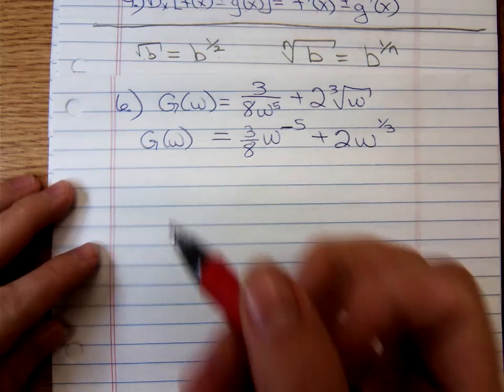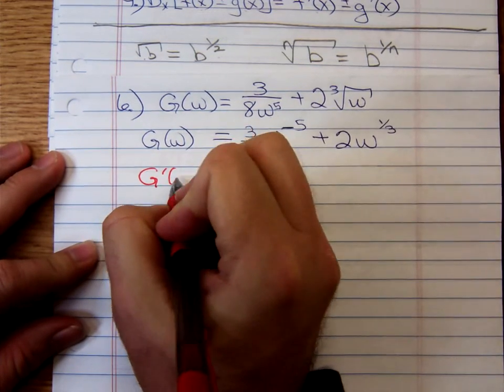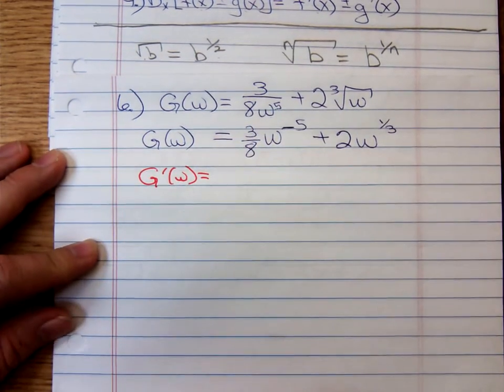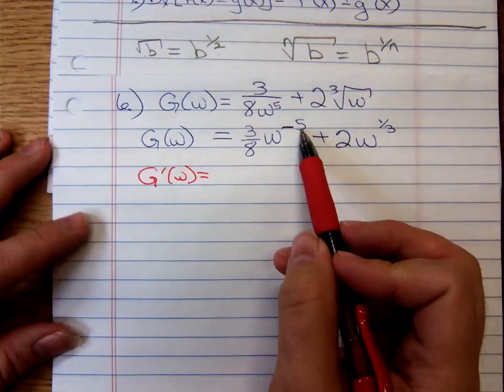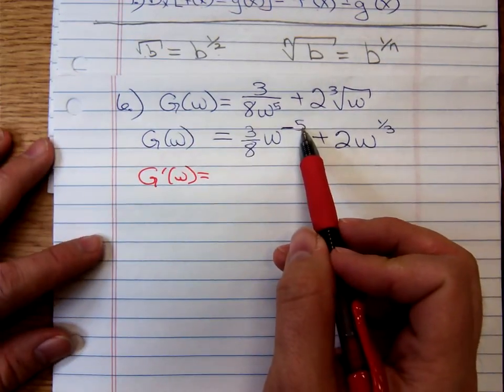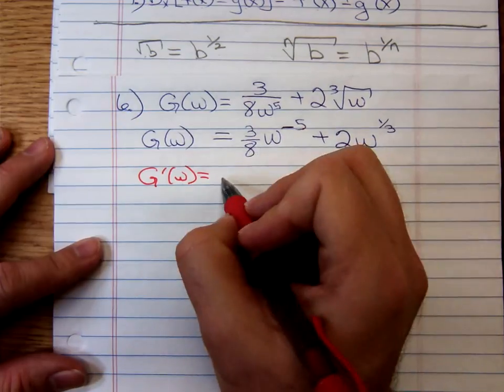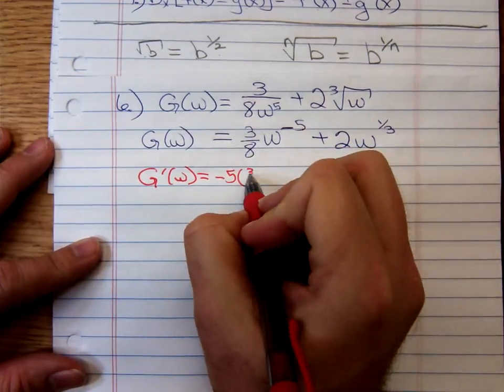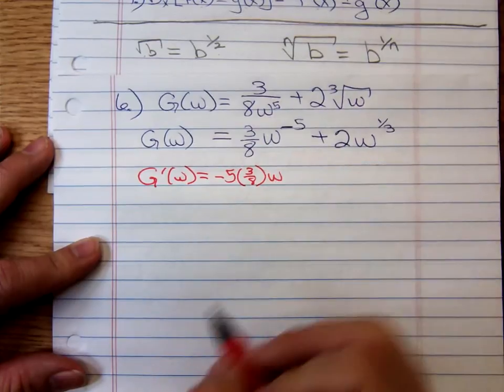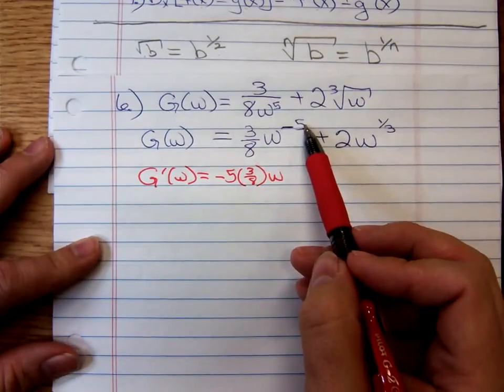G prime of w. We're now going to start the calculus portion. You take the -5 and multiply it by what? By the 3/8. So you have -5 times 3/8 w. What do you do to get your new exponent? You subtract 1, -5 minus 1.